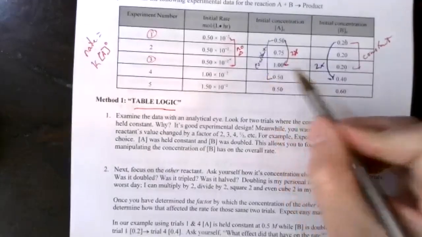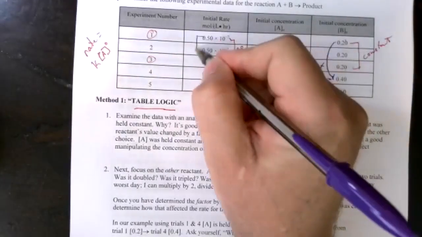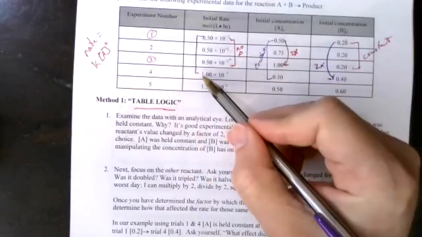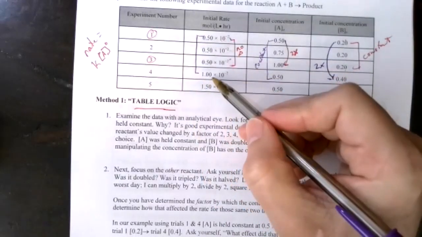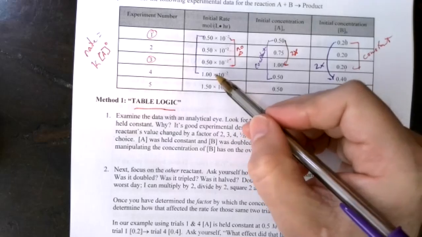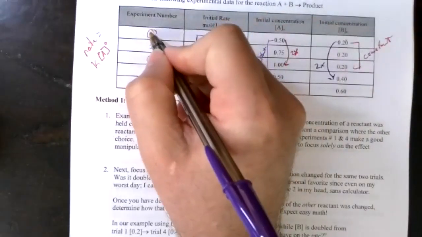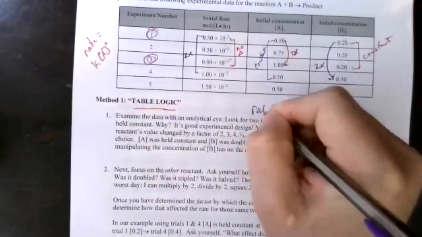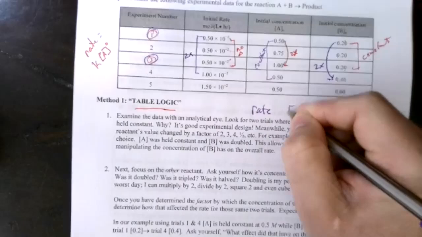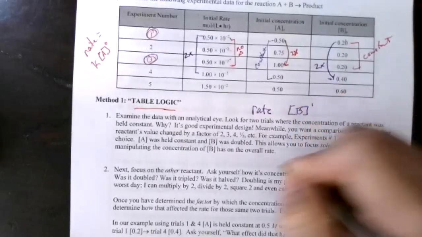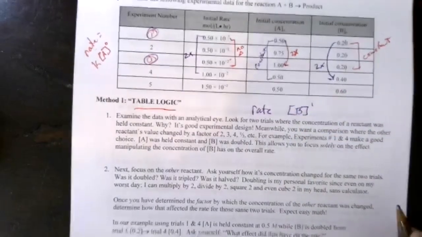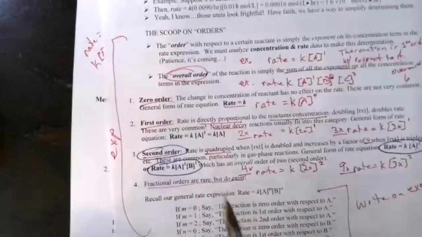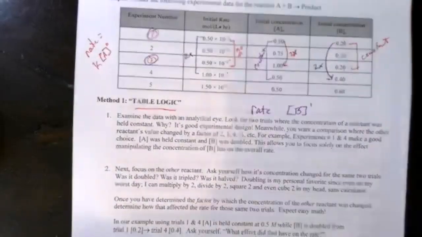So now what we're really looking for is what is happening here. Well, it's not no change like before. It is a change. What is the change? It doubled. Okay, so this time we did 1 and 4. Between 1 and 4, the rate for B is first order, because it doubled. And when you're first doing these, go back and go through all the different processes as many times as you have to.